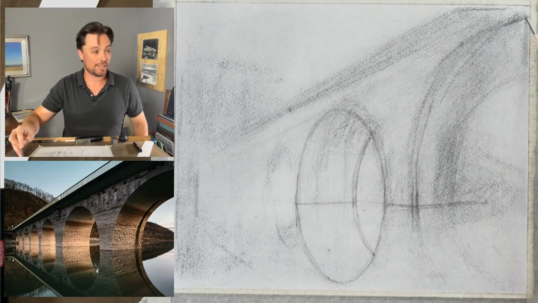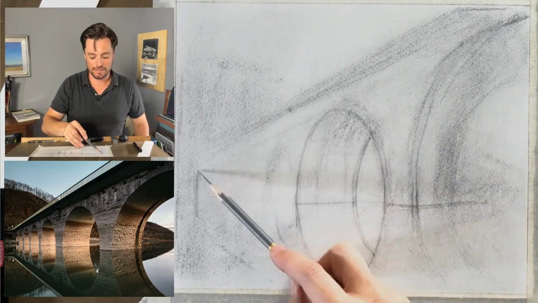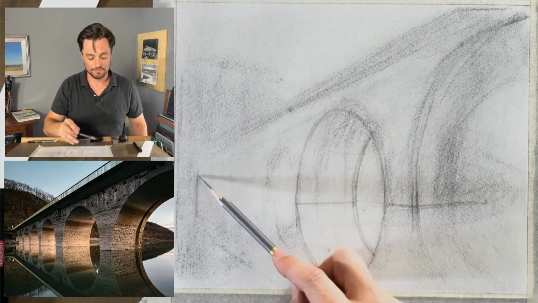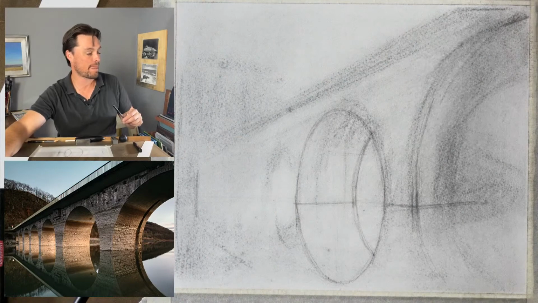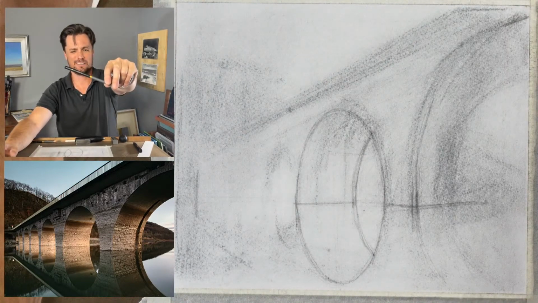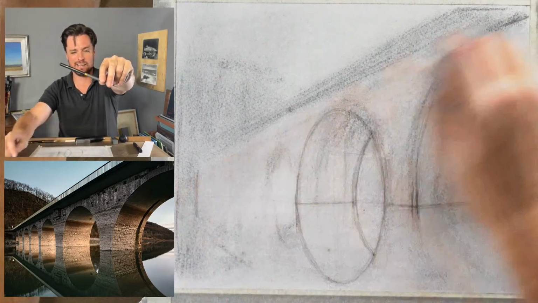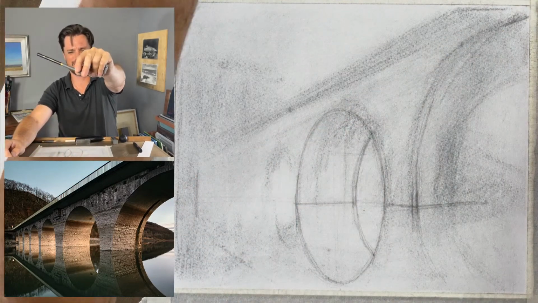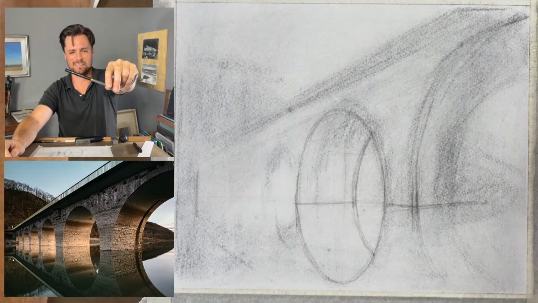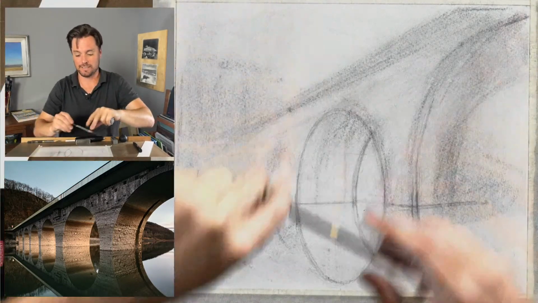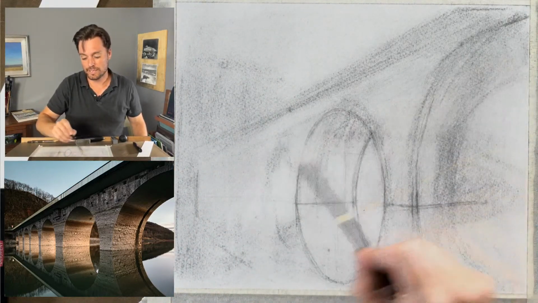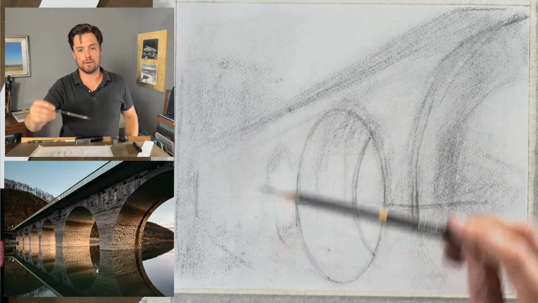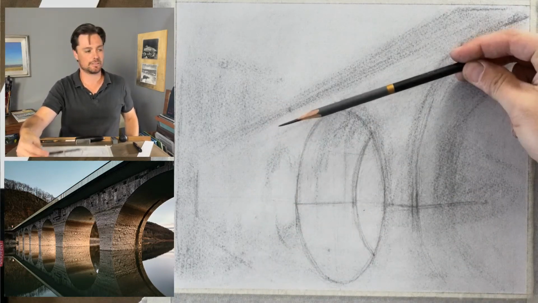So, again, finding the origination of this edge on the right as well as the left. And then you can use angle sighting to help with that. So I'm taking this, aligning it with this implied line running along the top of each of these arches, and then comparing it to the reference. And what I feel like I've done is I've made it too steep.